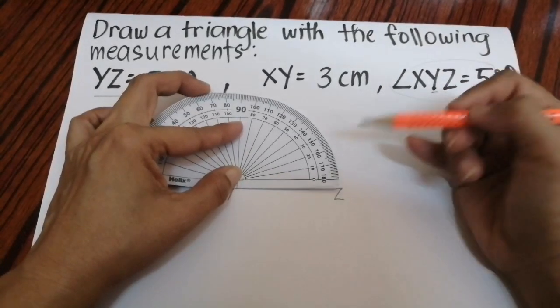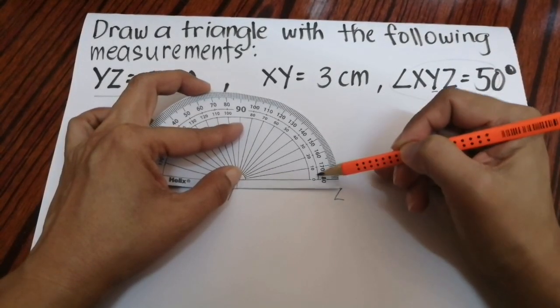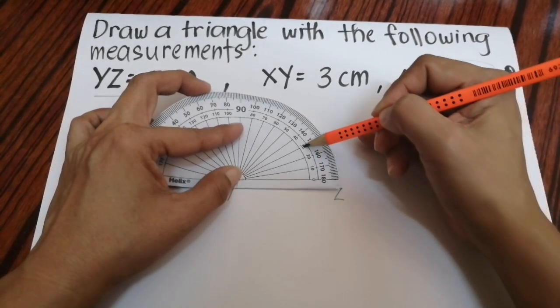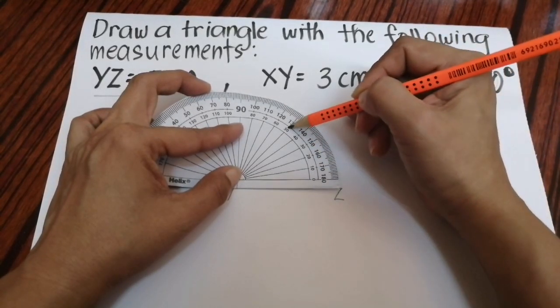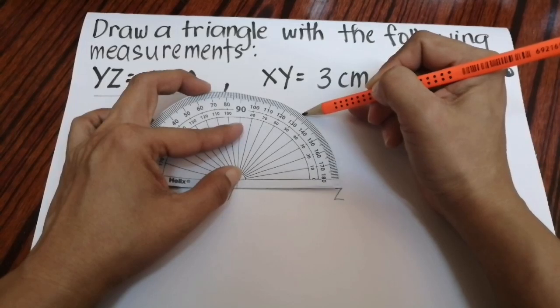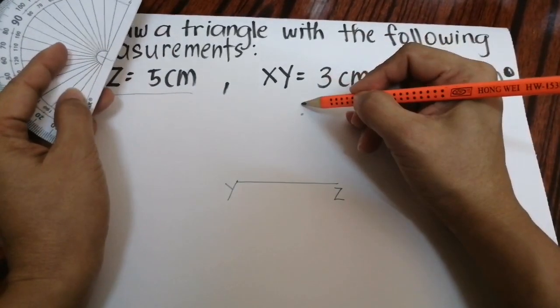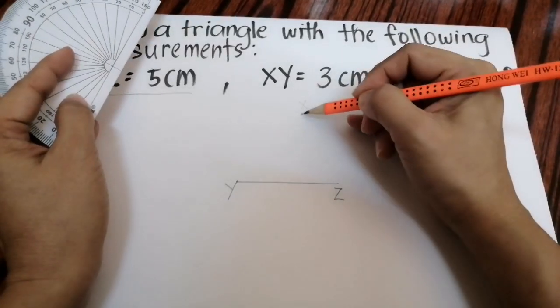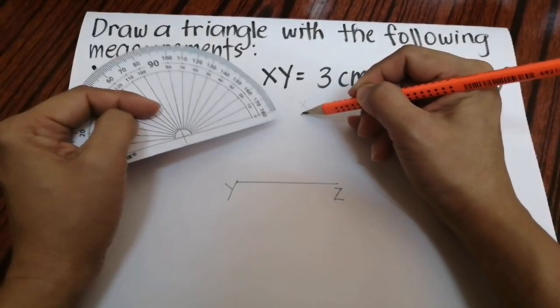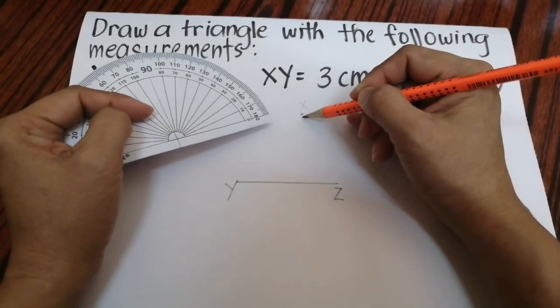The inner scale shows 0, so start from 0 using the inner scale. The 50 degree angle is right here, so I'll be marking it here. This should be called X. The point here should be X, but this is not the permanent place of X, because we still need to do the 3 cm line from X to Y.